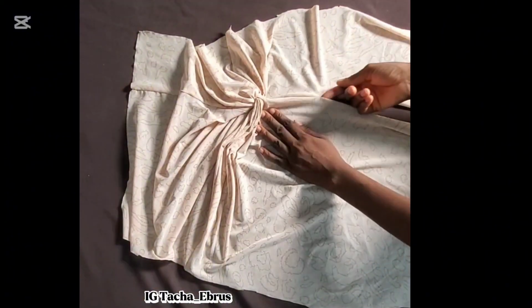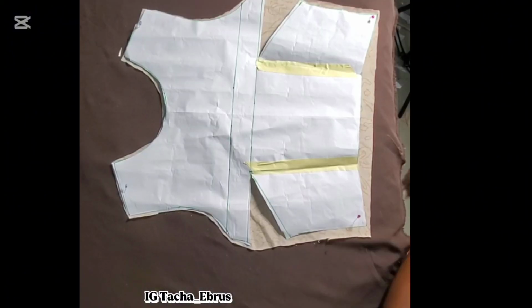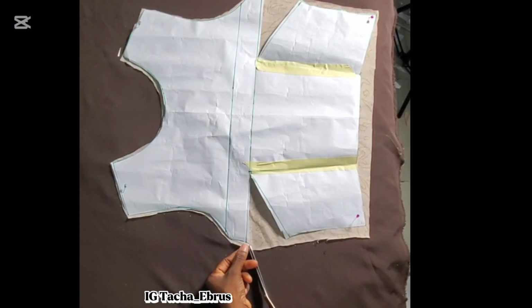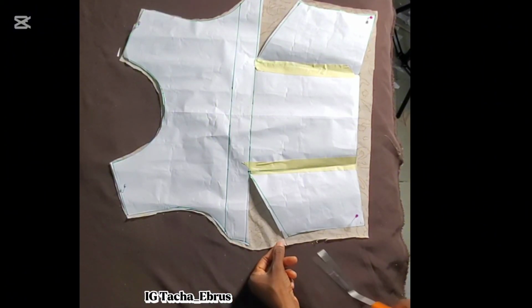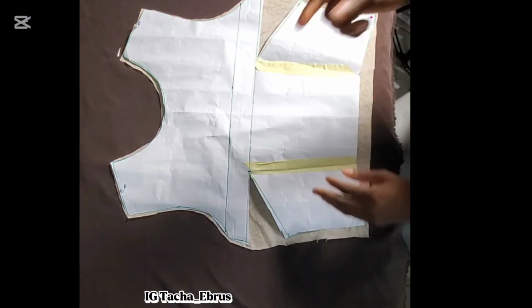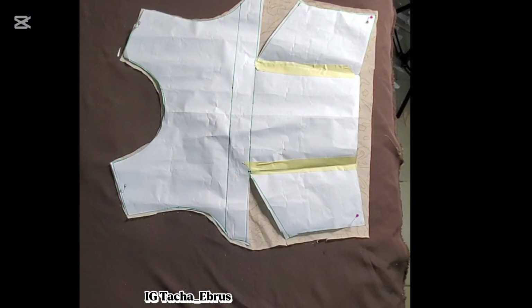So now this is what I've gone ahead to do. I've gone ahead to sew it. Now after this, I'm just going to be working on the upper parts. So I've already cut my upper part like this. Now I'm going to notch the part where I have my dart.